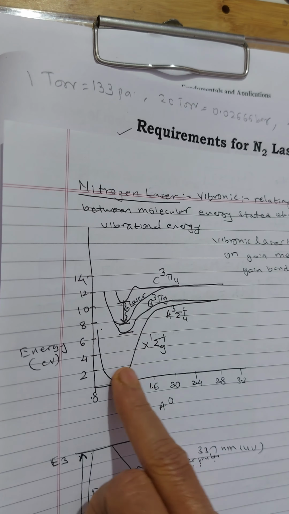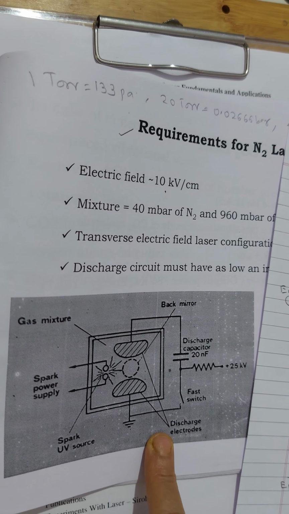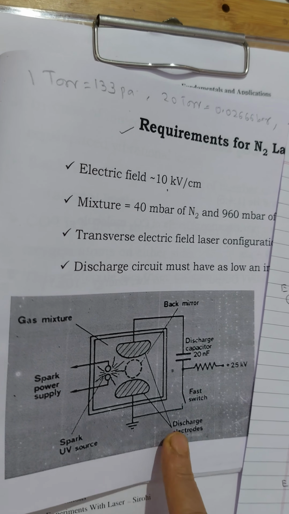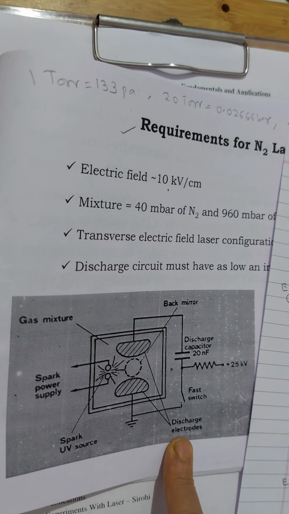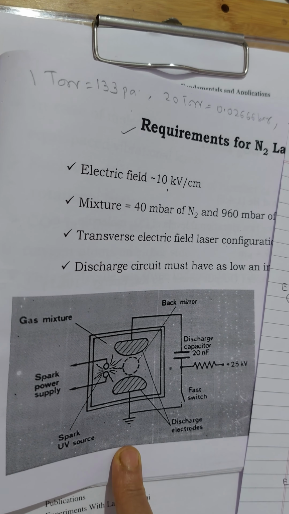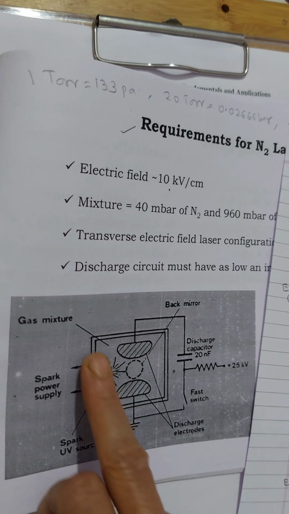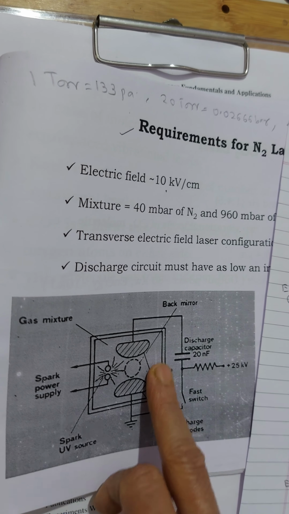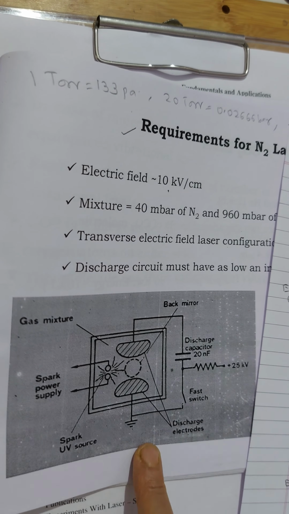The electric field which I showed over here is applied perpendicular to the direction of stimulated emission, and this arrangement allows a large gas volume to be excited at around 20 kV.